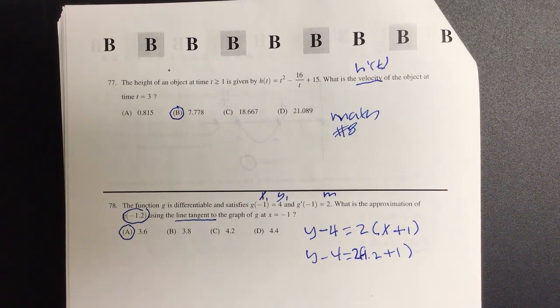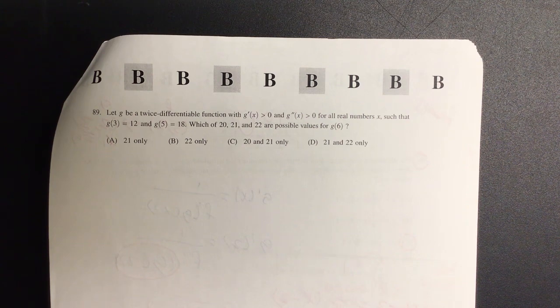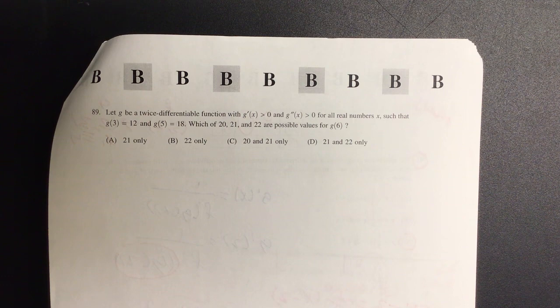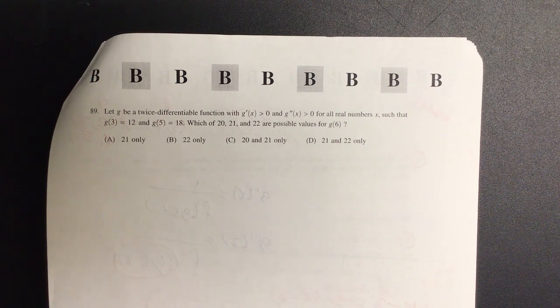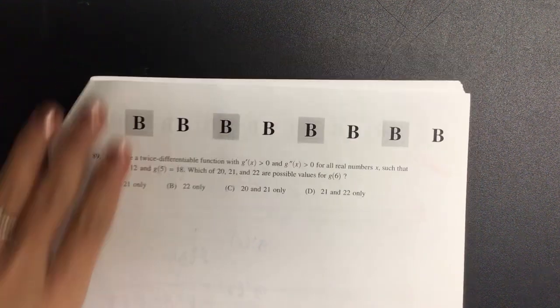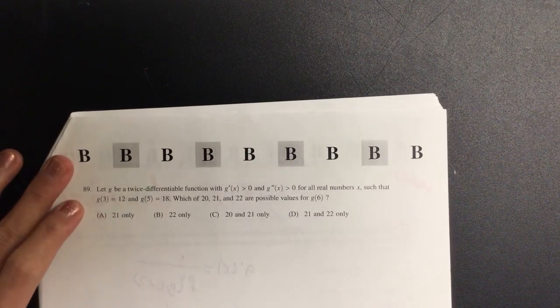The last one on this, 89. Okay, Olivia, let's read 89, please. Let g be a twice differentiable function with g prime of x greater than 0 and g double prime of x greater than 0 for all real numbers x, such that g of 3 equals 12 and g of 5 equals 18. Which of 20, 21, and 22 are possible values for g(6)?